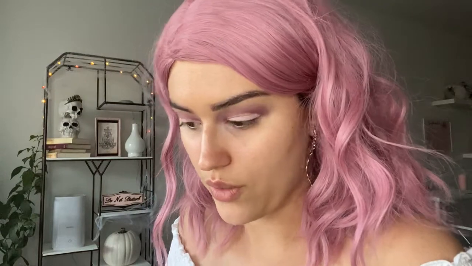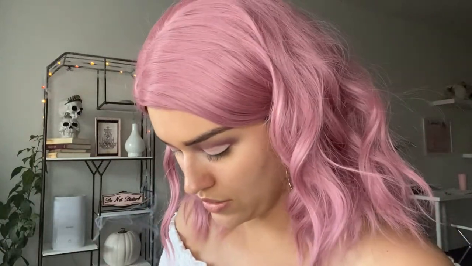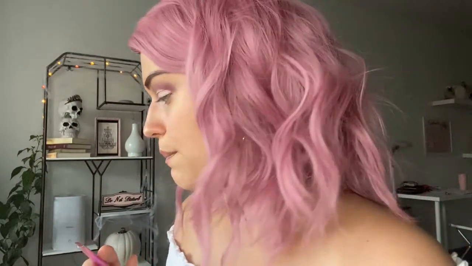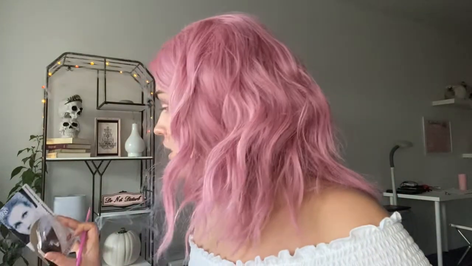So I think I'm gonna go in with my, oh my gosh, I keep forgetting the name, Utopia palette. And I'm gonna go in with the lightest one in this corner. It's called Enchanted. Okay, I have a white, like paint, what's it called? White grease makeup. Going in with an eyebrow slanted brush.